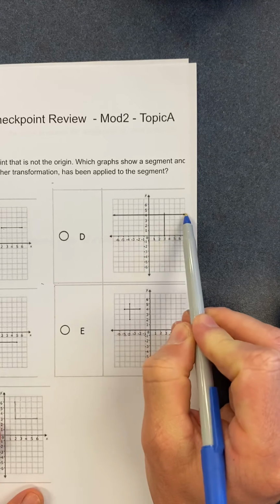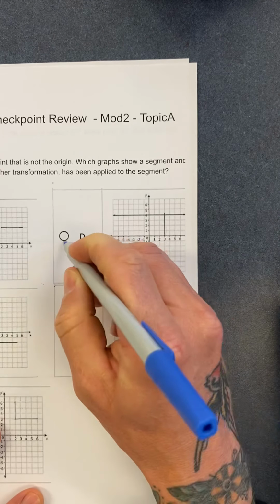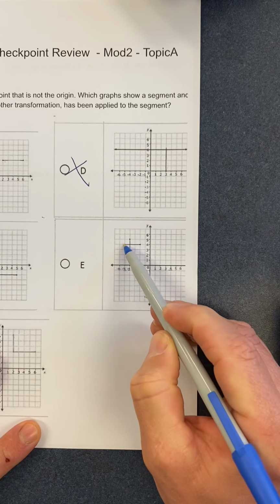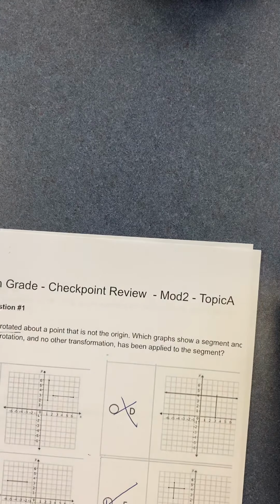So all you have to do is look at these last 2 choices and see, is the original the same as the rotated image? This one's pretty obvious. And then you can look at E. Original, rotated. Okay?